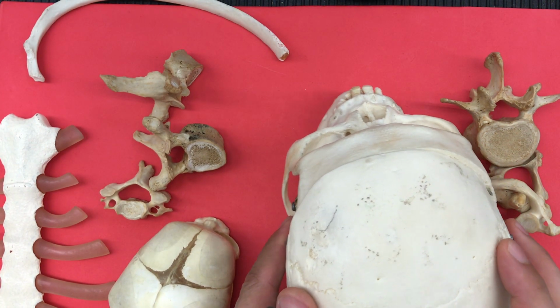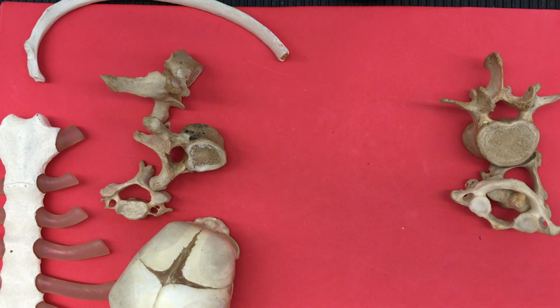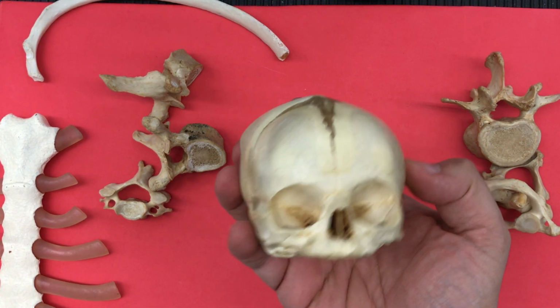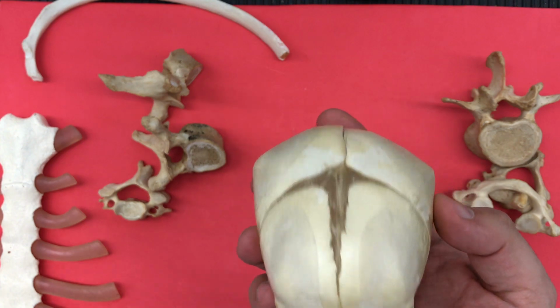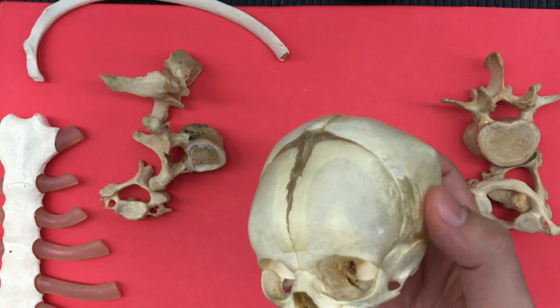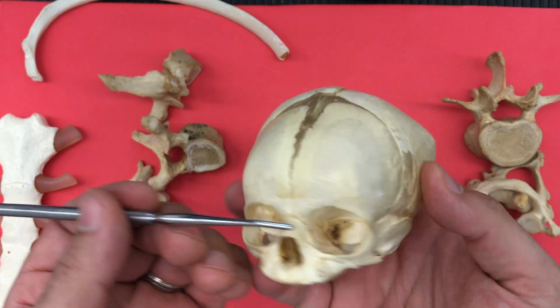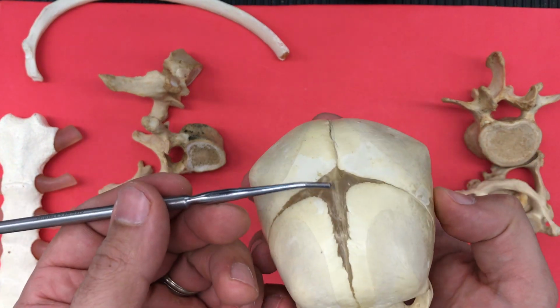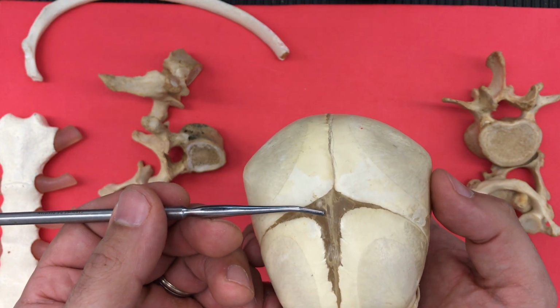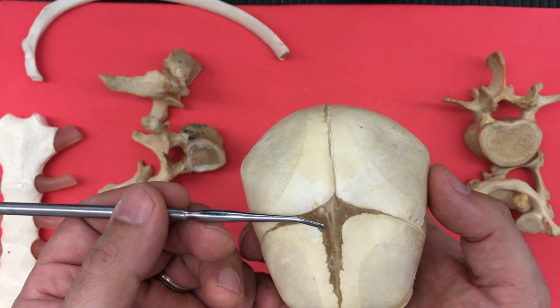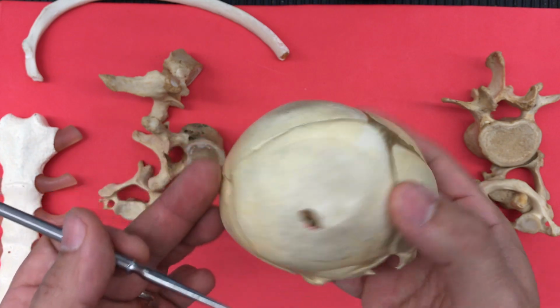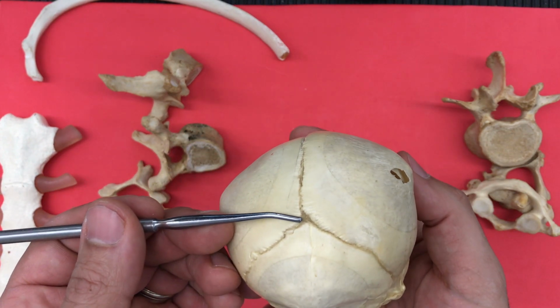That completes the skull. Let me put this away. And on a fetal skull, we have a few fontanelles. You got the anterior fontanelle. Here's the anterior fontanelle. Closes around 2 years. And your posterior fontanelle.